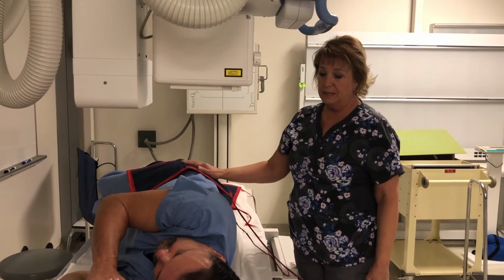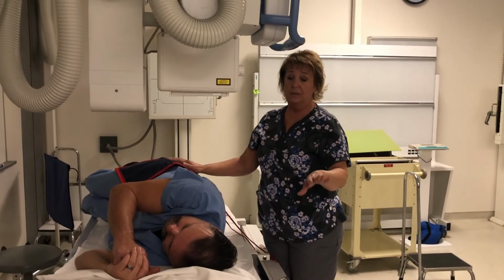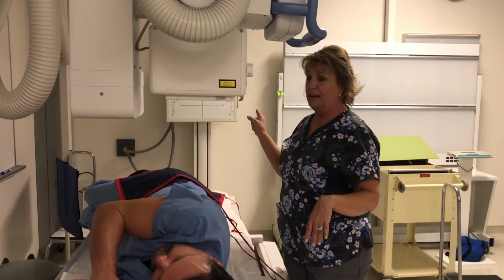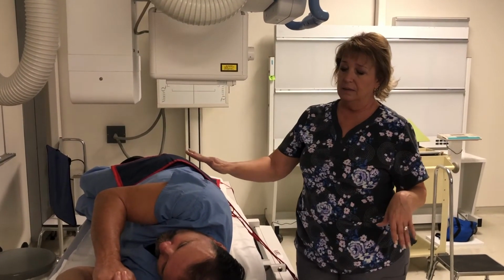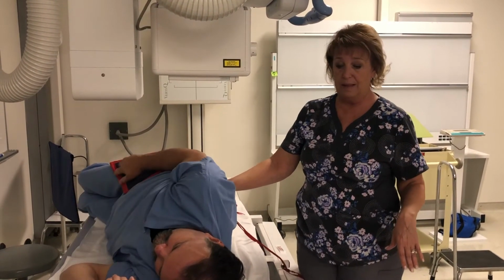Okay, one more position is the lateral recumbent version of the swimmer's view. I demonstrated the upright swimmers, which is called a twinning method, and the lateral recumbent version of the swimmers is called the Pawlow method.